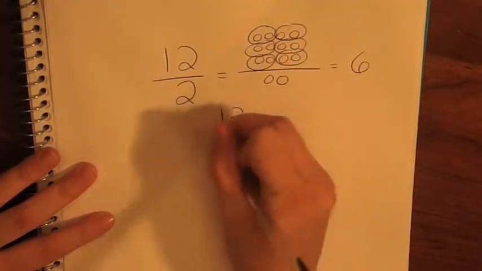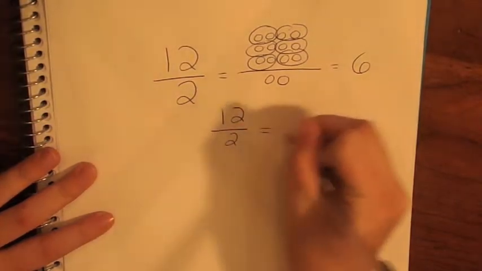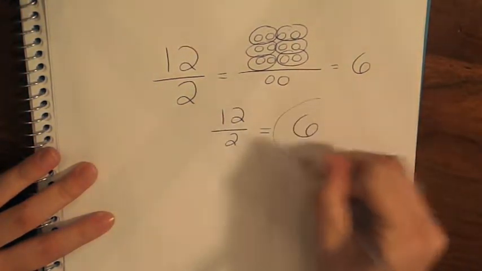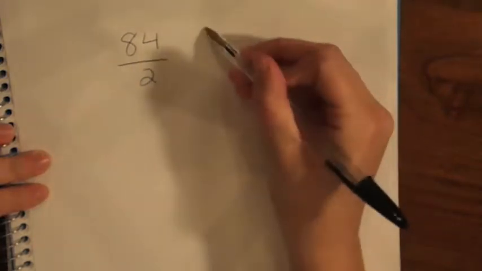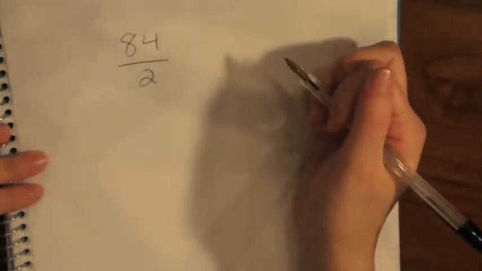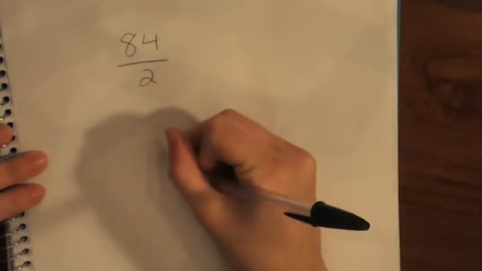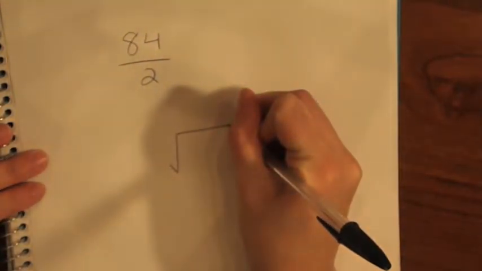So let's rewrite our answer. 12 divided by 2 equals 6. Now we're going to try a harder problem. 84 divided by 2. Now we're not going to draw out the circles for 84 because that would take way too long. So instead, we're going to put 84 onto the long division house.